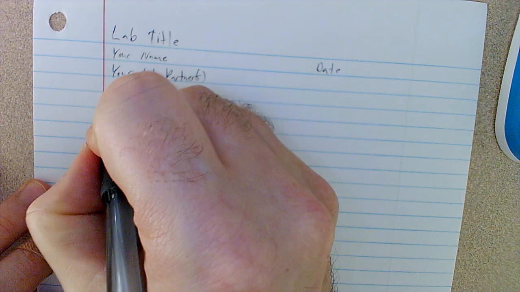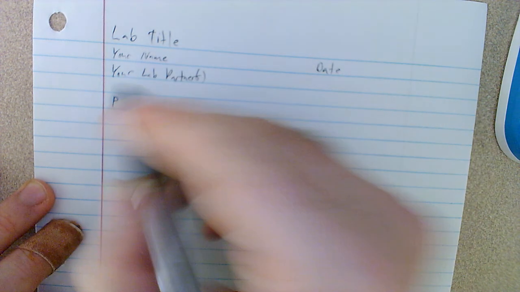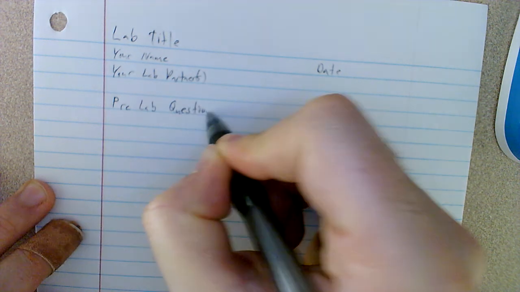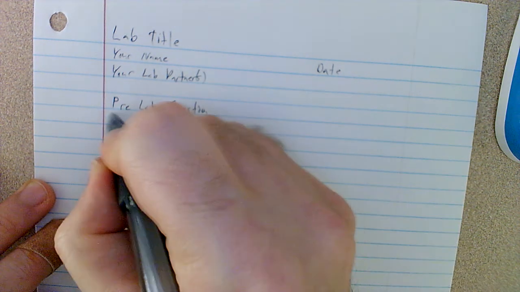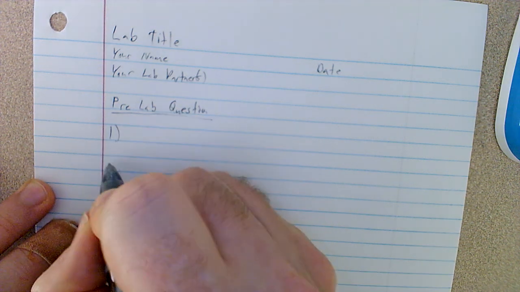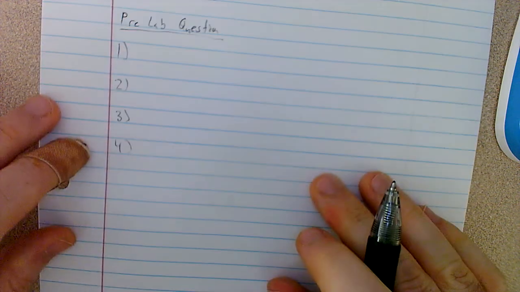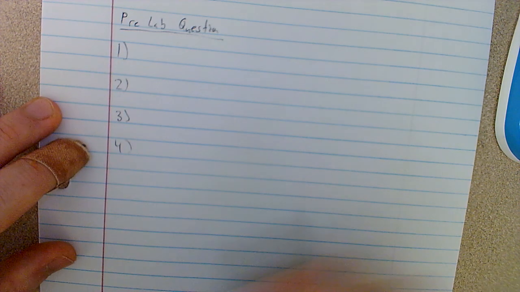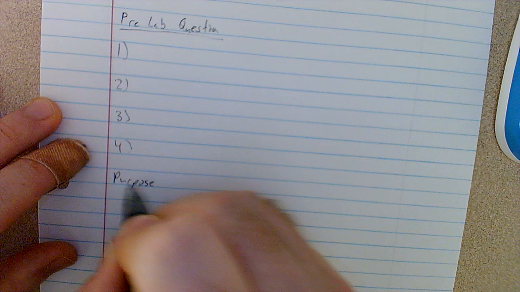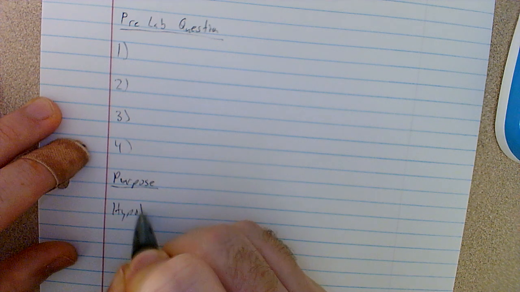Now following from that, below the lab title, your name, and your lab partners' names, you'll skip a line, and then you're going to put the pre-lab question section. Okay? With the pre-lab questions, I don't want you to write the questions, I just want you to write the number and then the answer, and at least give a space in between each question that you do. Alright, after the pre-lab questions, then you're going to put the purpose, put a space between your purpose, and then put the hypothesis.